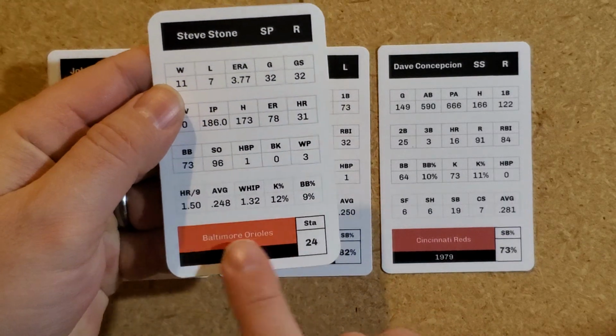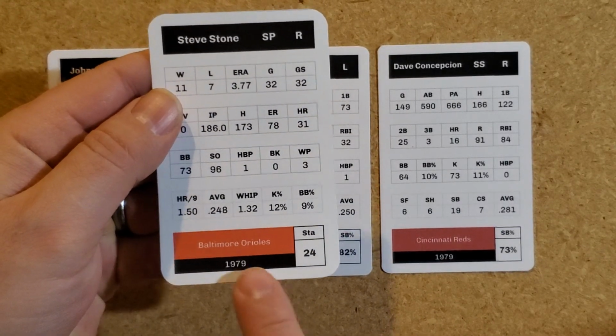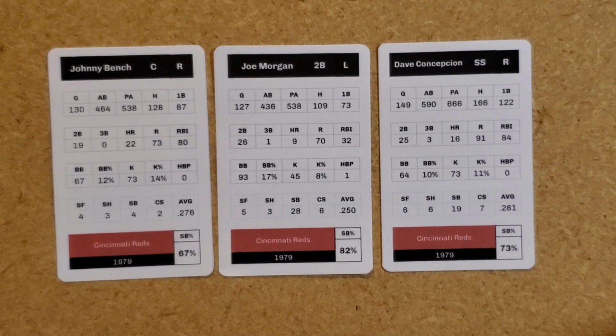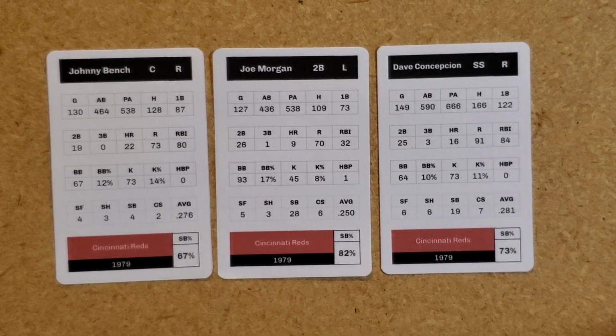Now every team will have its color here. So you see the Baltimore color, the orange with the black. You can distinguish the different cards that way, and I have gone through and taken the time to make sure that each team color code is per the era. So you won't get modern team colors for old teams, although Cincinnati has not changed over the years.